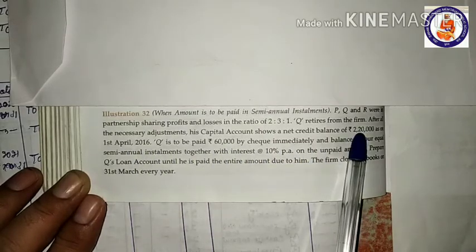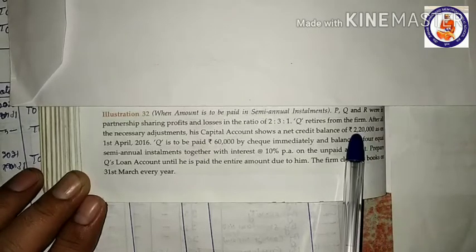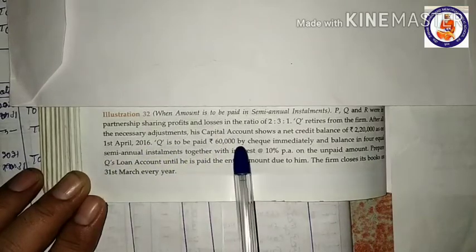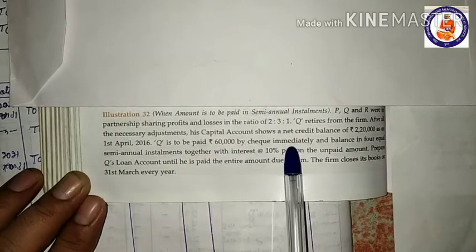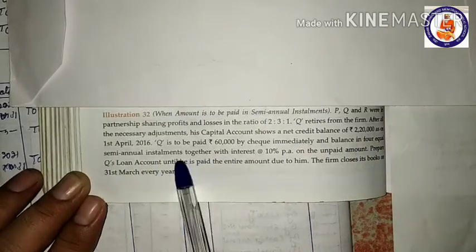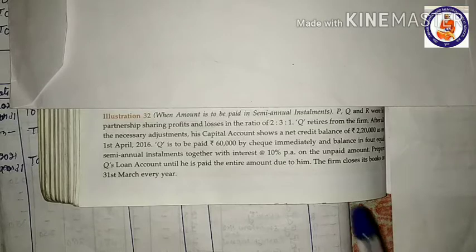On 1st April this amount is paid by cheque immediately, and the balance is paid in four equal semi-annual installments. Semi-annual means 6 months installments, four equal installments. So here interest will be charged for 6 months.